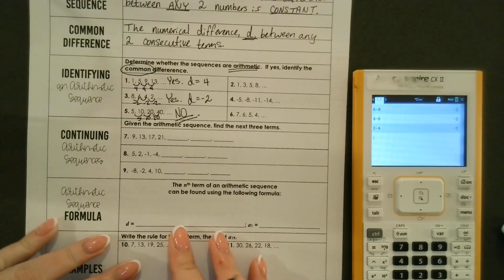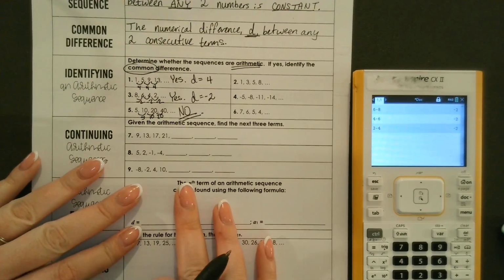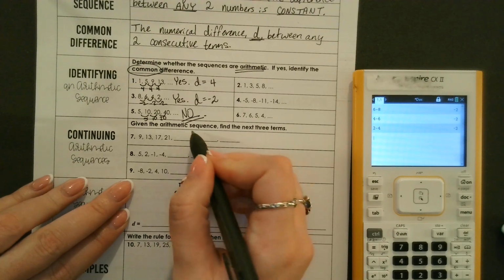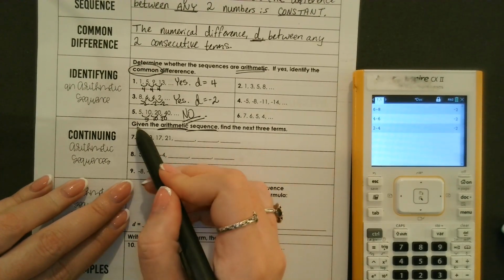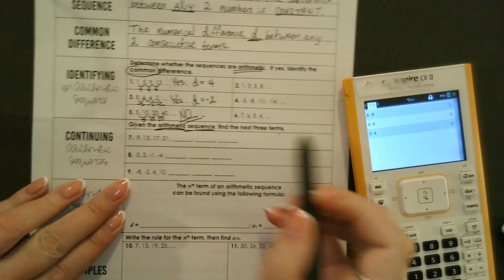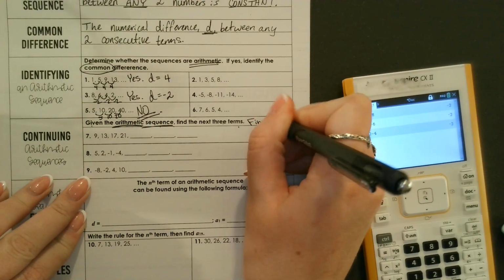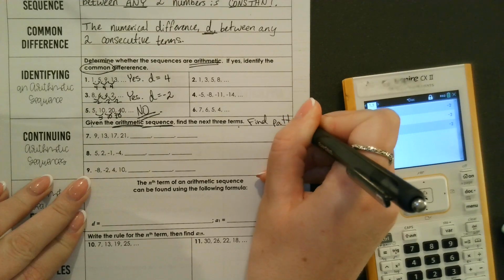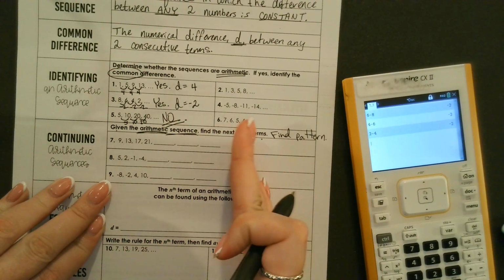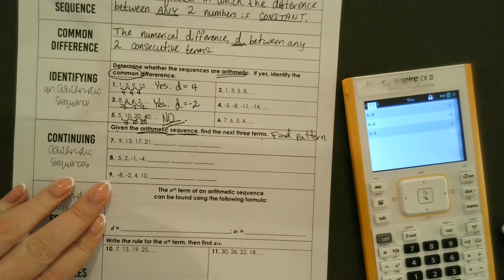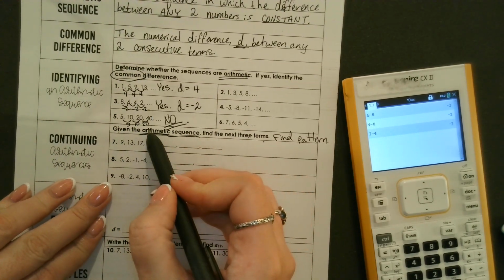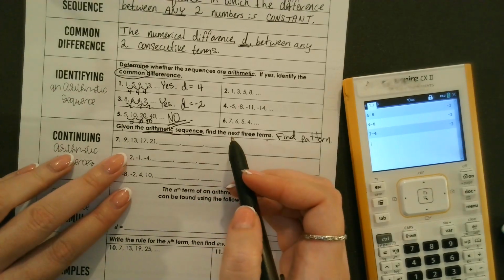Now, what they ask you to do in Algebra 1 is they want you to look at sequences, and they tell you that they are sequences. So it says, given this arithmetic sequence, they want you to find the next 3 terms. So you have to find the pattern first. Find the pattern. And then once you find the pattern, you continue the pattern onward. Now, they're already telling you that it's an arithmetic sequence, so we don't have to check, but we do have to find the common difference.